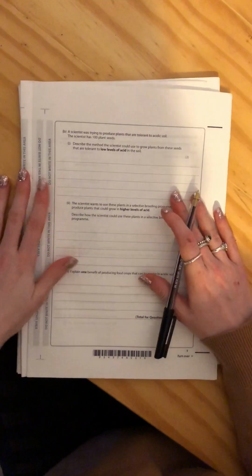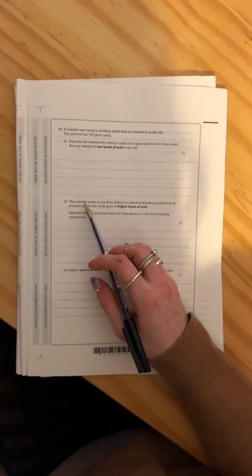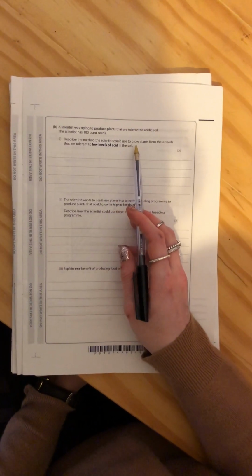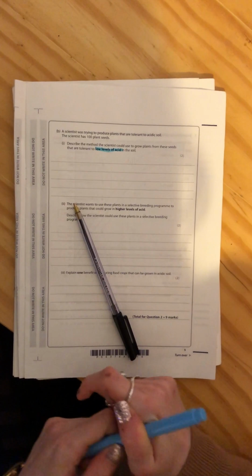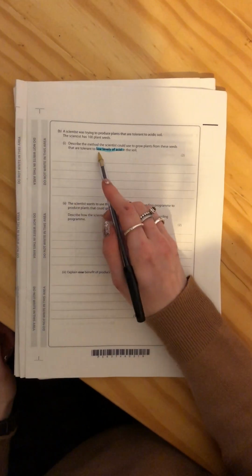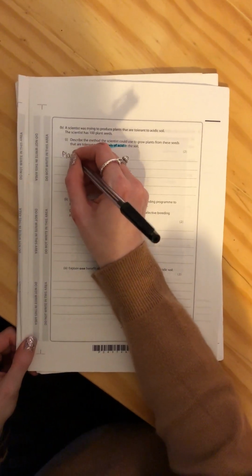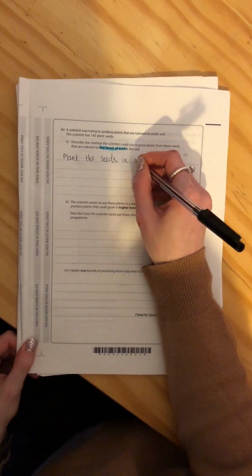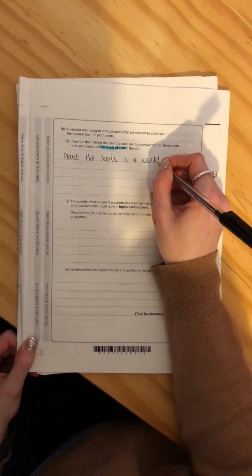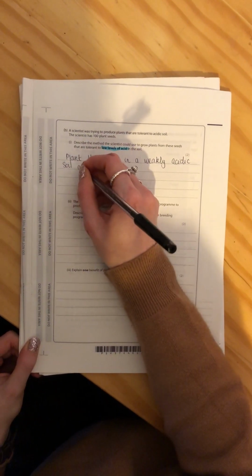So moving on, the next question says, a scientist was trying to produce plants that are tolerant to acidic soil. The scientist has 100 plant seeds. Describe the method the scientist could use to grow plants from these seeds that are tolerant, in bold, to low levels of acid. A lot of people were talking about growing plants that were tolerant to high levels of acid. It says in the question low levels of acid. Essentially, all you need to say is plant the seeds in a weakly acidic soil and see which ones grow.